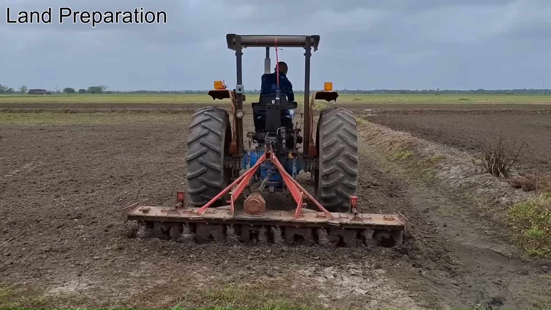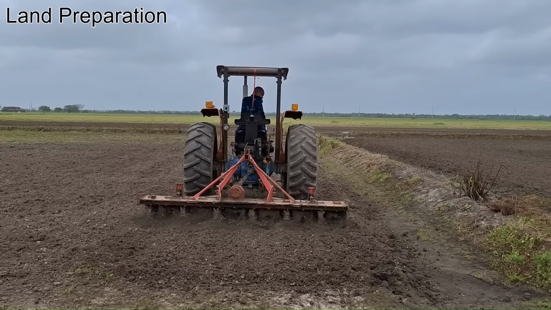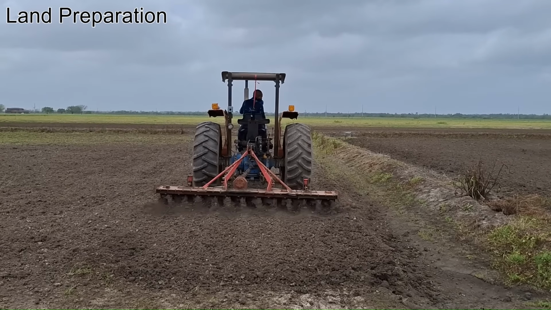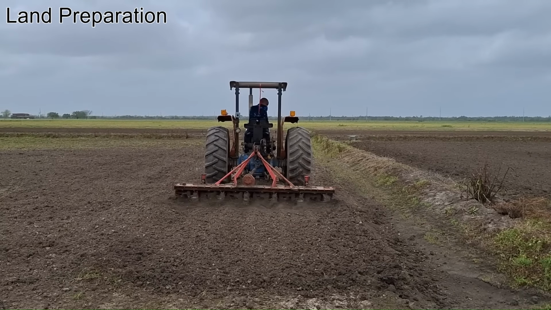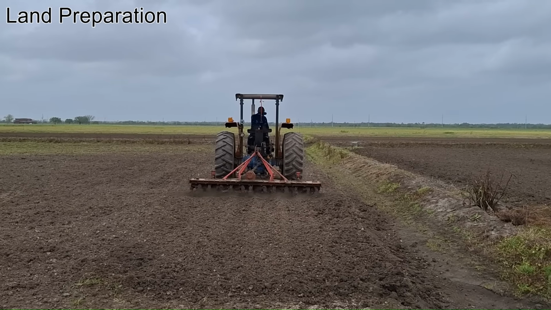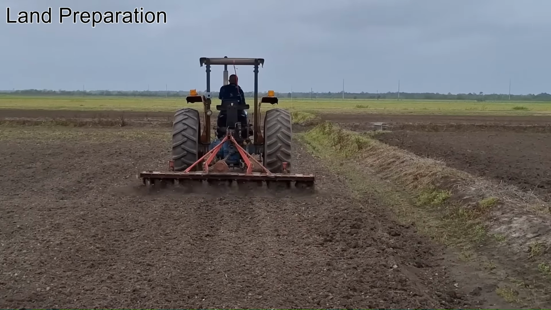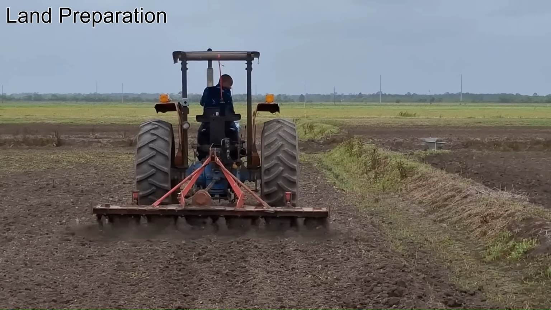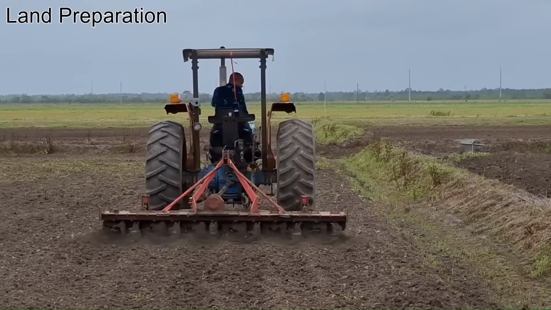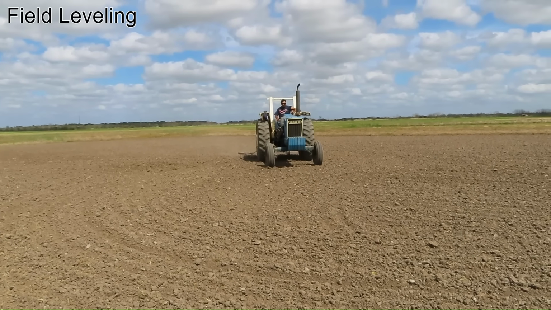Land preparation is the first step in rice cultivation, requiring multiple rounds of plowing and rototilling to break up compacted soil, improve aeration, and create a fine, well-prepared rice field. This process also helps cover organic matter and weeds, eliminates pests, and establishes a uniform surface for water and nutrient distribution. The next step is to level the field.